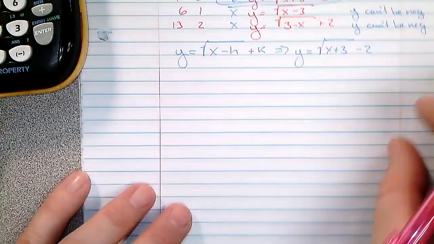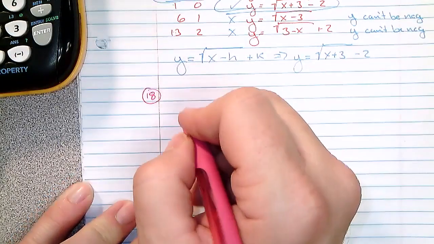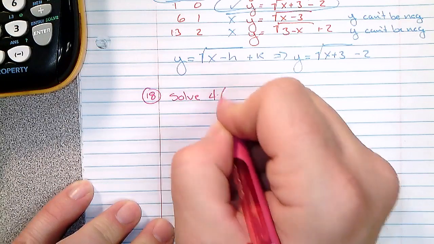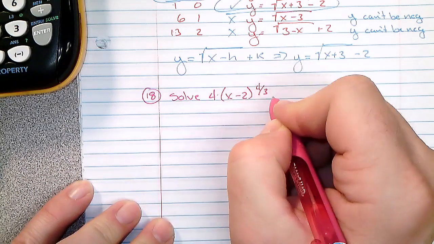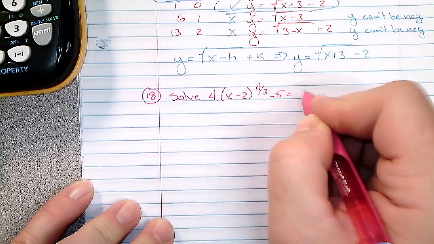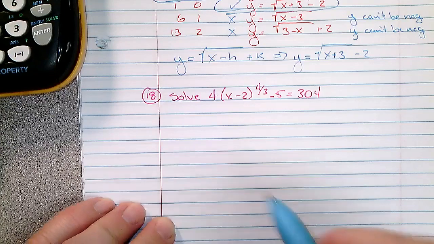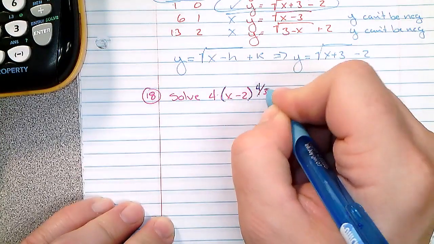All right, 18. Solve 4x minus 2 to the 4/3 minus 5 equals 304. Just like the earlier ones, we need to get this expression by itself.